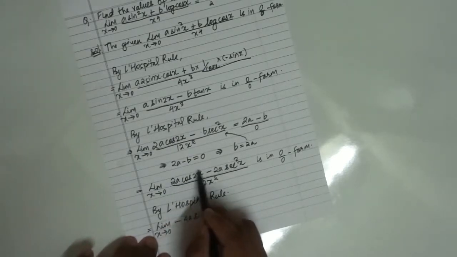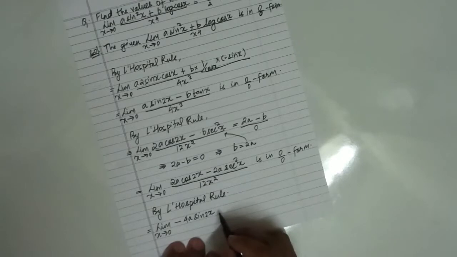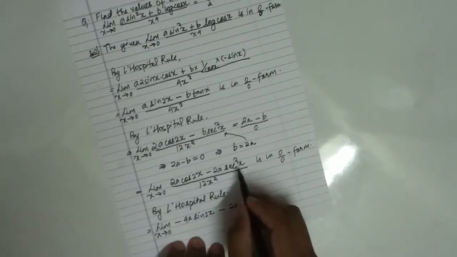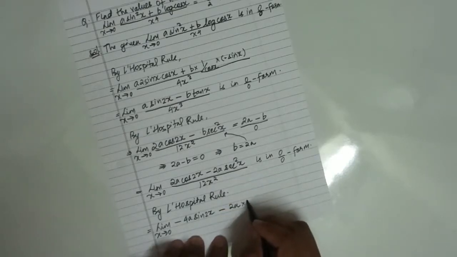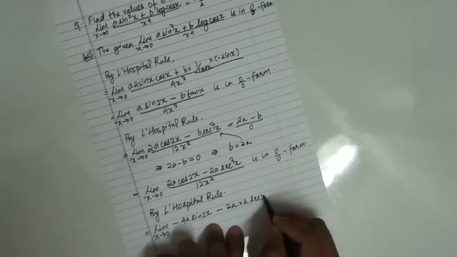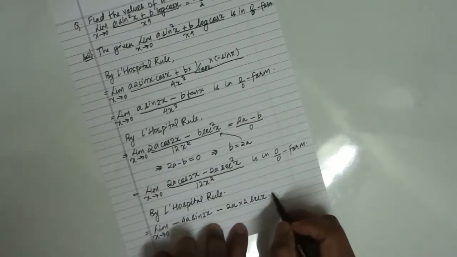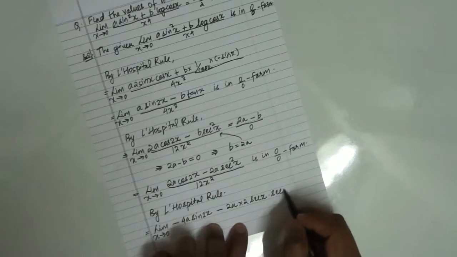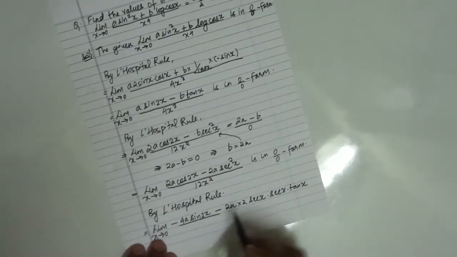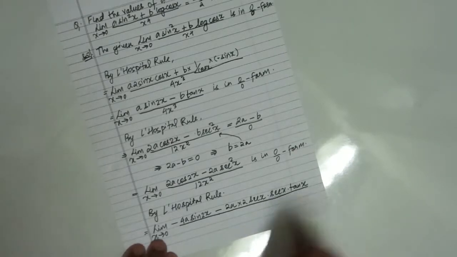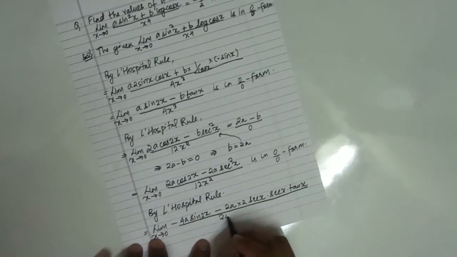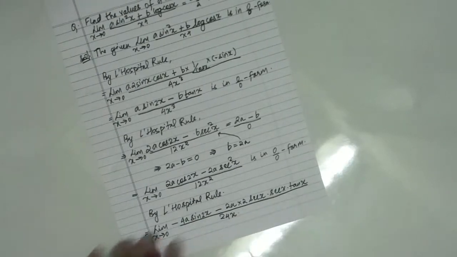Derivative of this, minus 2a as it is, and the derivative of sec square will be 2 times sec x into derivative of sec, that is sec x into tan x, upon derivative of the denominator, which will be 24 times x.